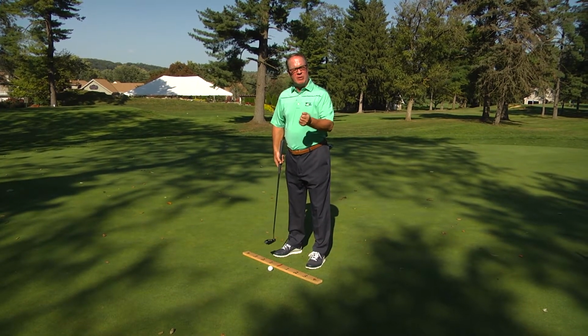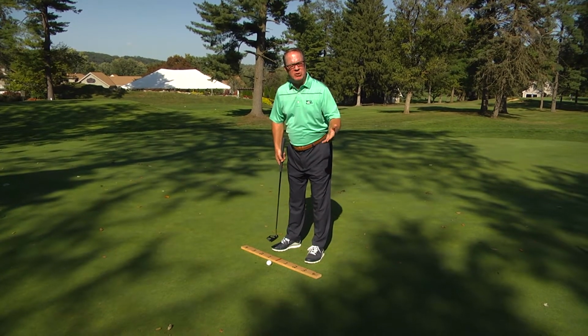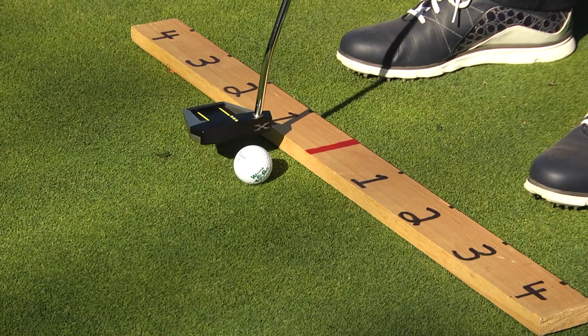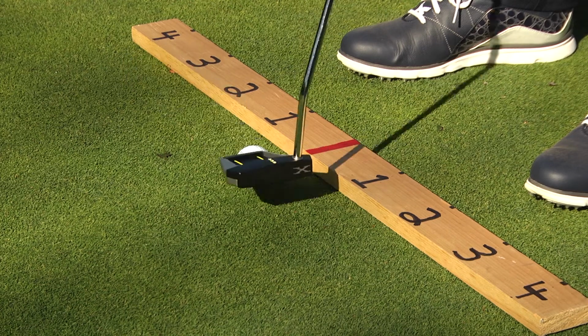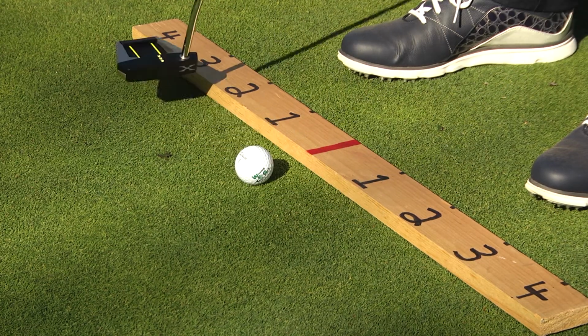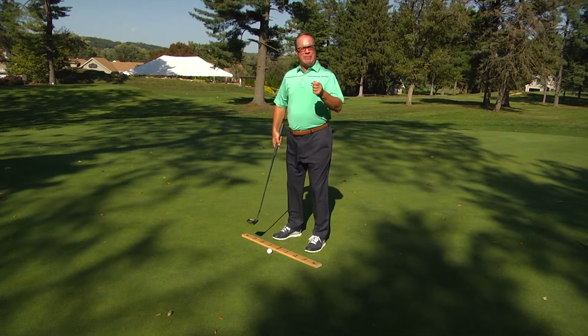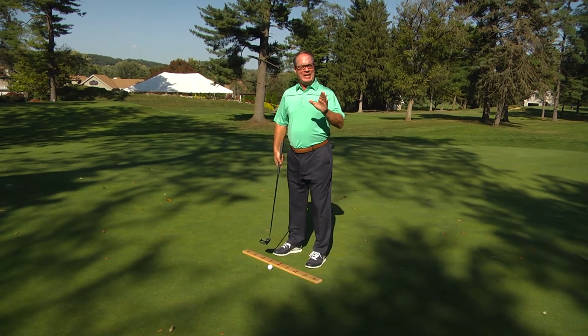The third stroke is a very common stroke called the pendulum stroke. For this stroke, if I take it back to the 2, I go through to the 2. If I take it back to the 3, I go through to the 3. If my student is putting well with that stroke, I let them keep it.